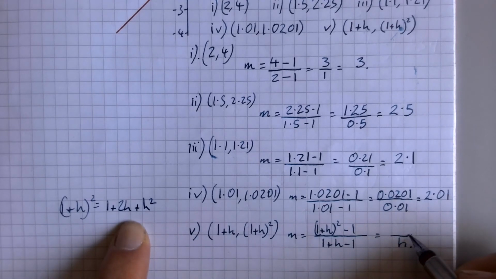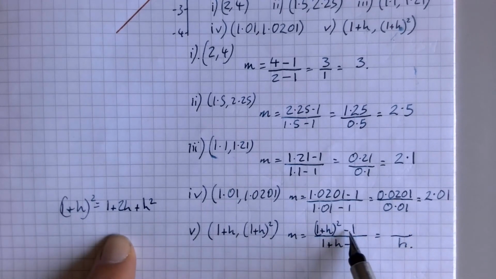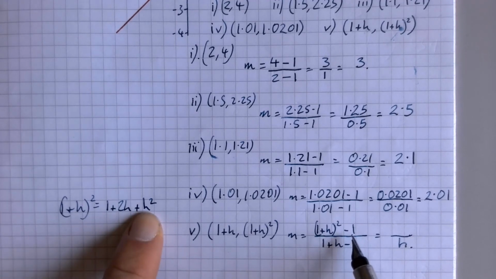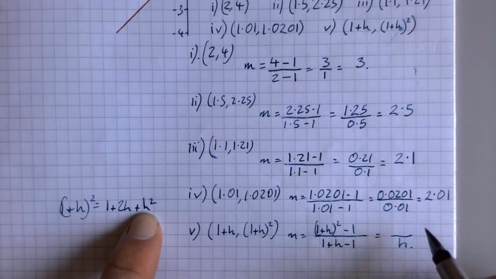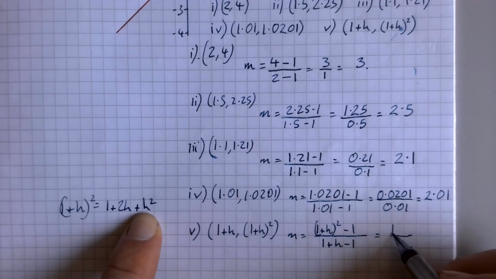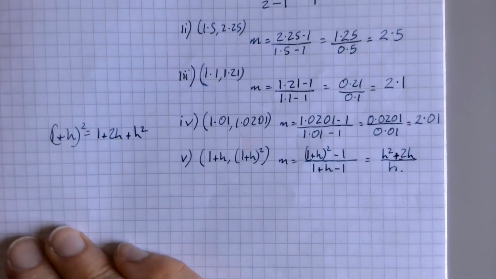So if we take 1 away from what we've expanded from that bracket, we are left with h squared plus 2h. Now there's different ways you can simplify that.